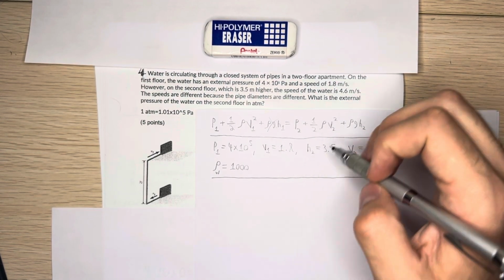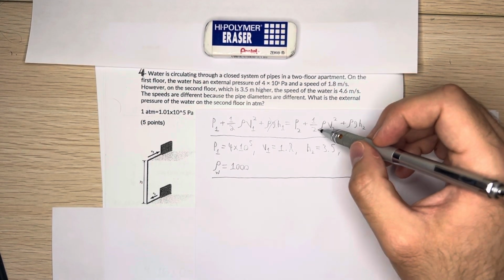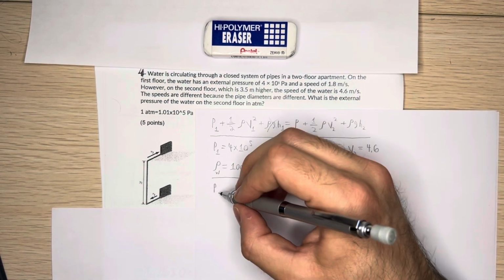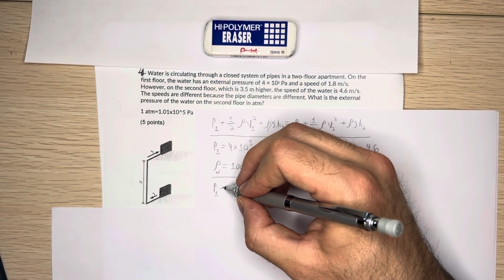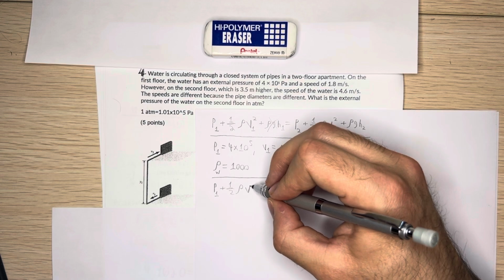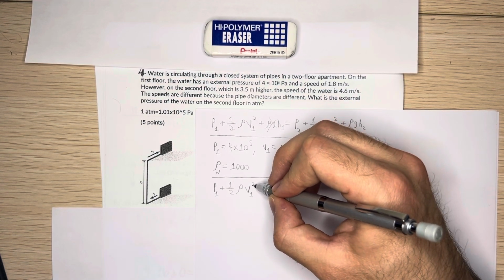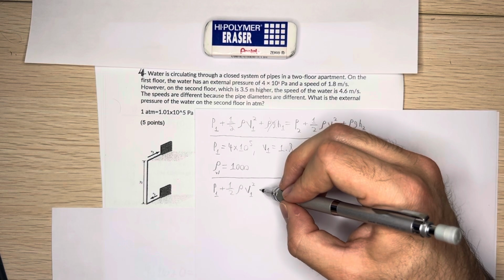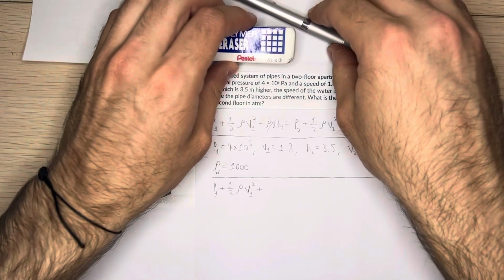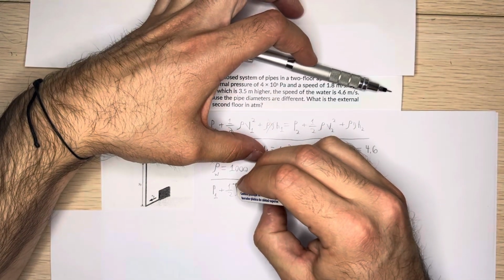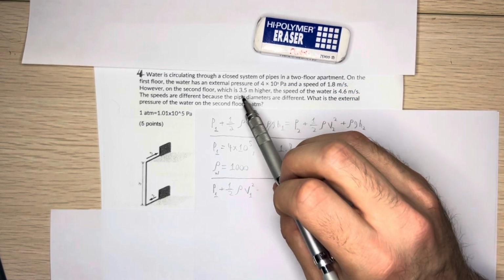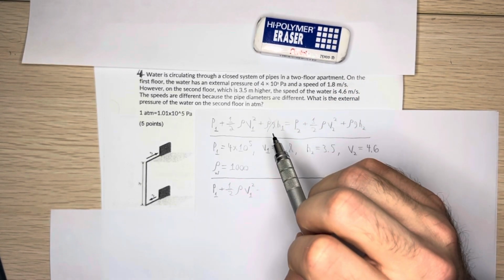We are going to quite simply just subtract these two terms over to this side, and that will instantly isolate us for pressure on the second floor. So we'll do pressure on the first floor plus 1/2 times the density of water times the velocity of the first floor squared, plus, and actually we're not going to worry about this term here because it tells us exactly that the second floor is 3.5 meters higher.